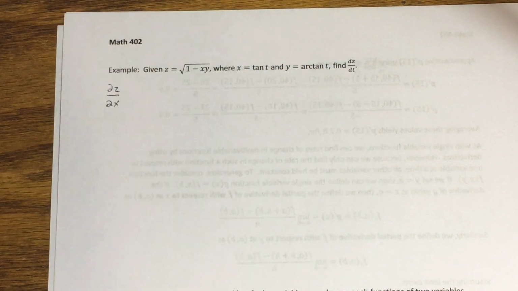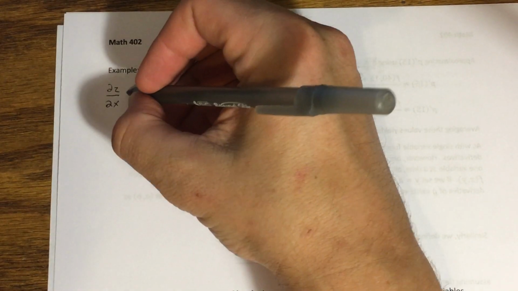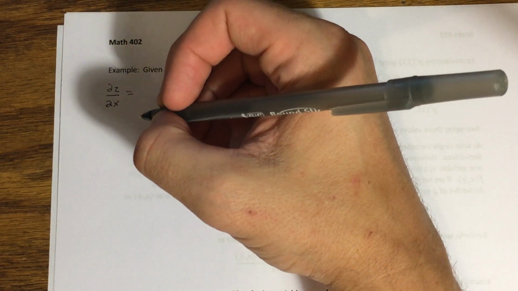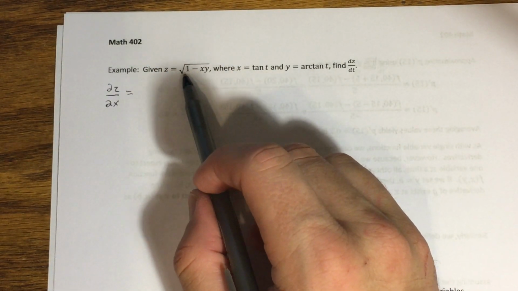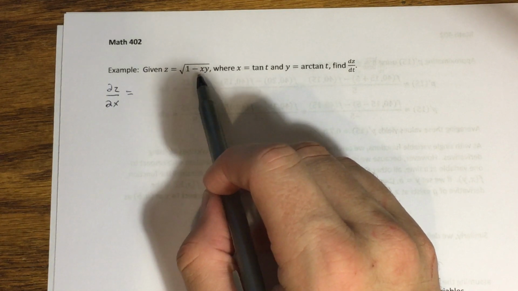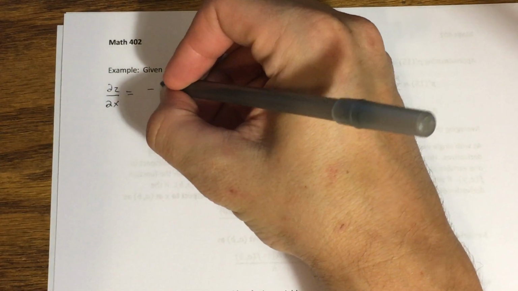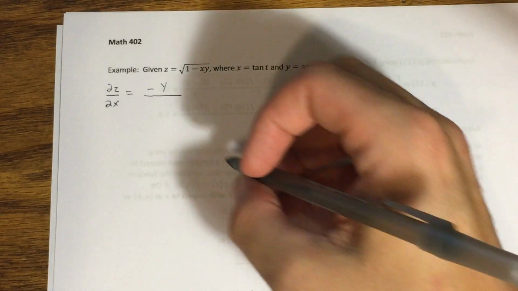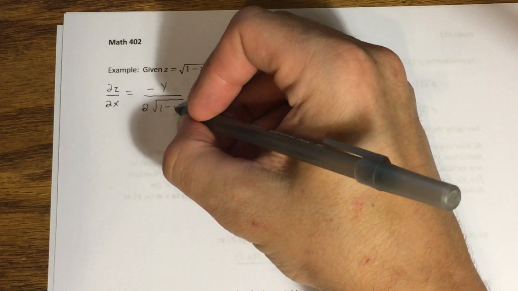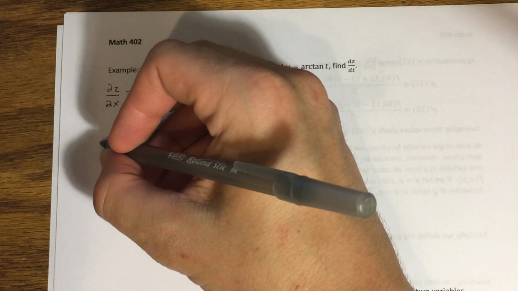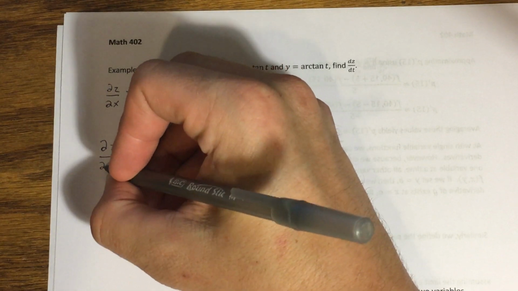I need the partial of z with respect to x. That's one of the things that I need. So if I take the derivative of this guy with respect to x, we need to determine what that is. What would that be? So I'd be using the chain rule on this. The derivative of the inside with respect to x is going to be negative y. So I got negative y there over 2 times the square root of 1 minus xy. I'm also going to need the partial of z with respect to y.